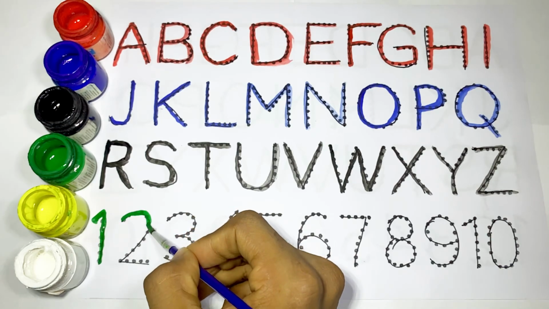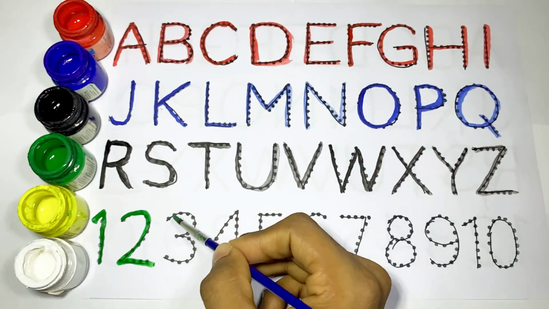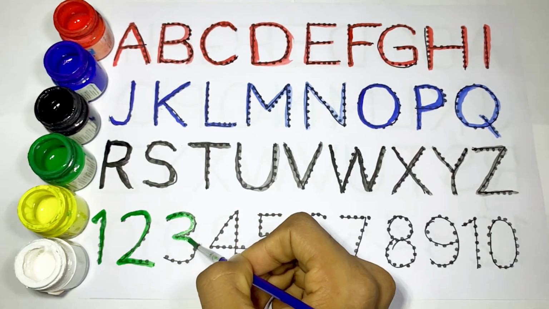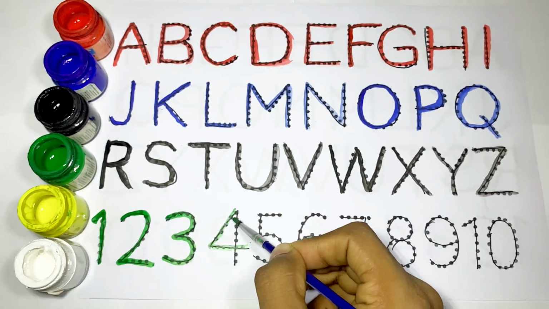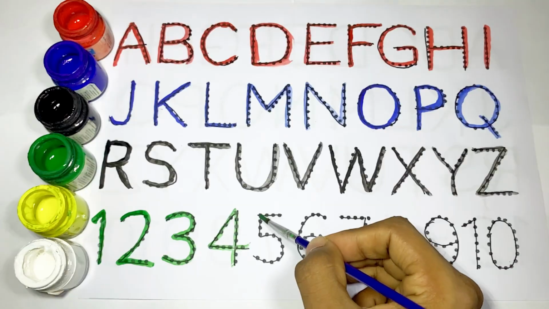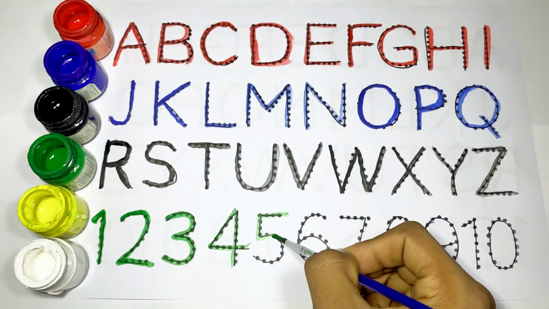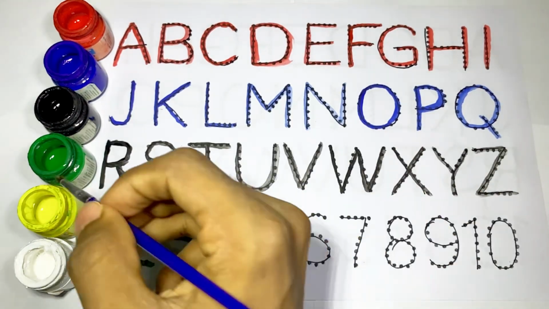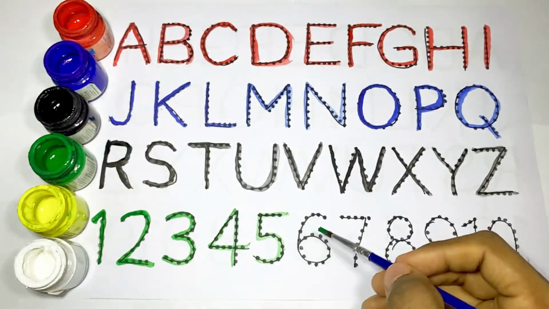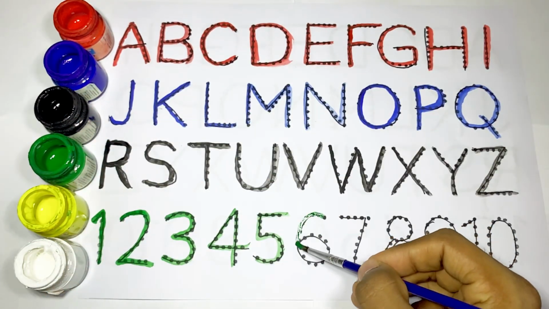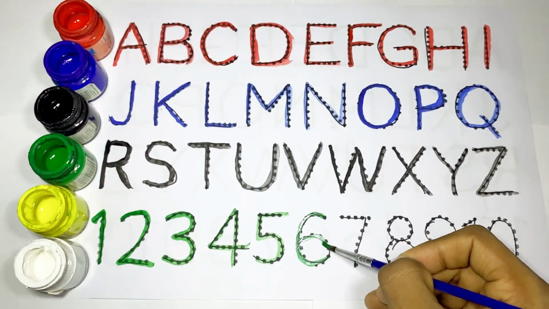2. 3. 4. 5. Kids, again use green color and draw 6. The number 6.